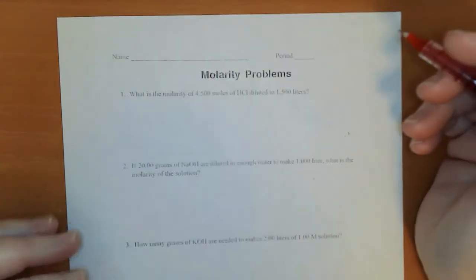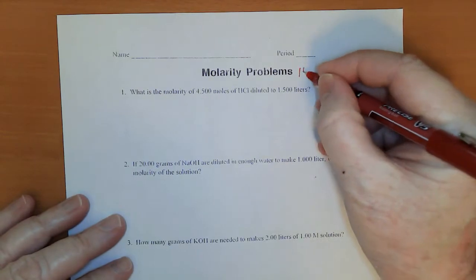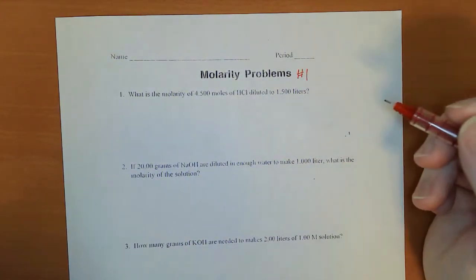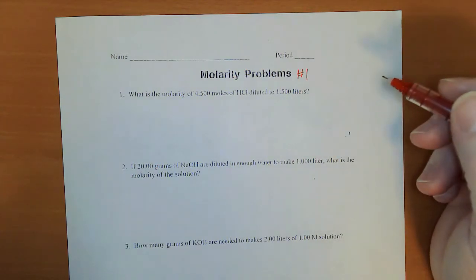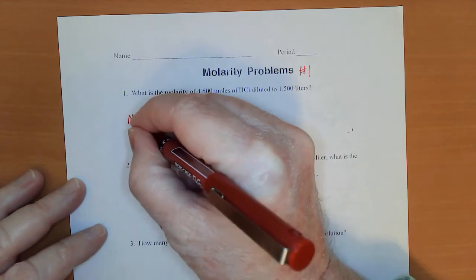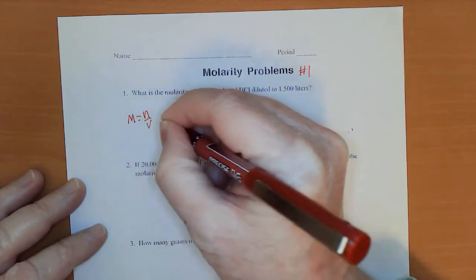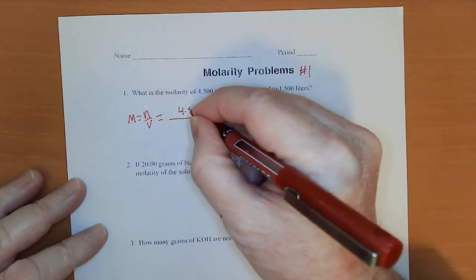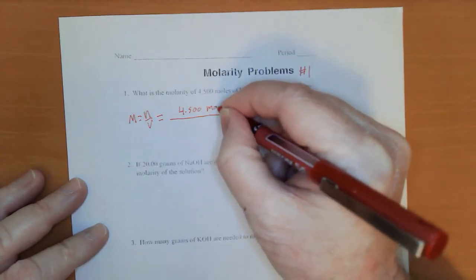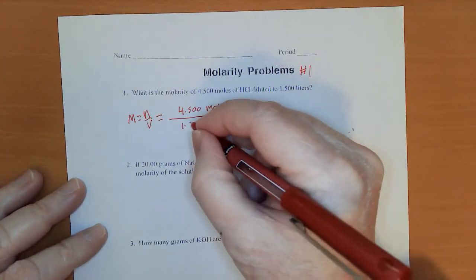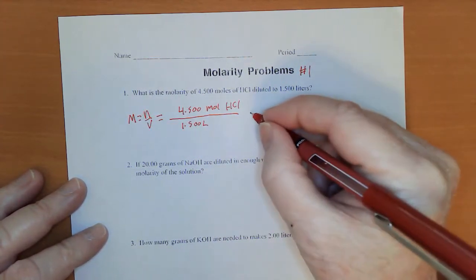All right. So this is number 1. What is the molarity of 4.50 moles of HCl diluted to 1.500 liters? We know that molarity equals moles over volume, which is going to equal 4.500 moles of HCl divided by 1.500 liters.